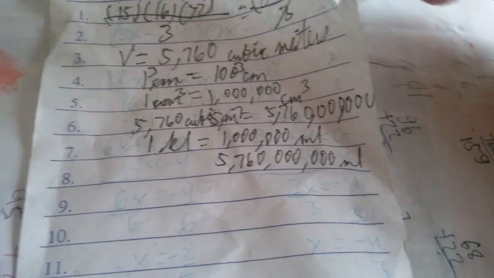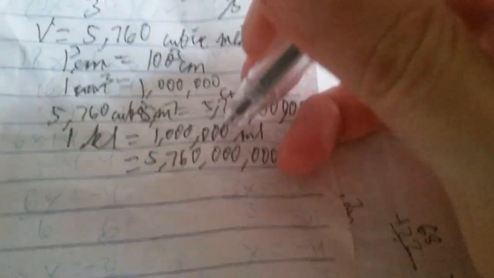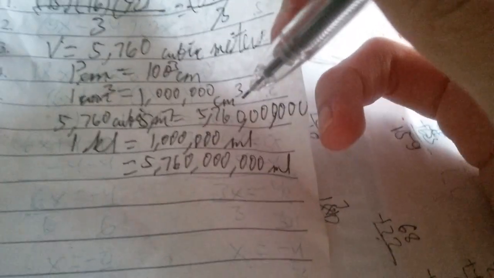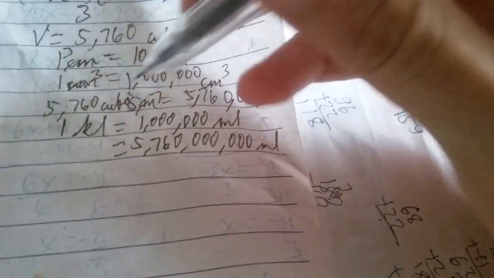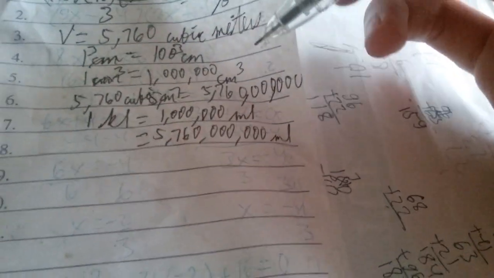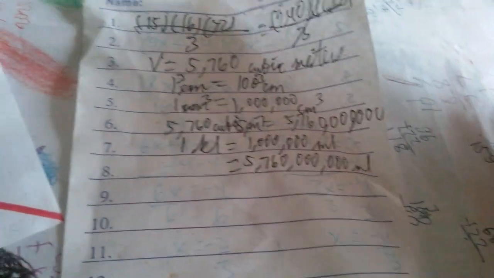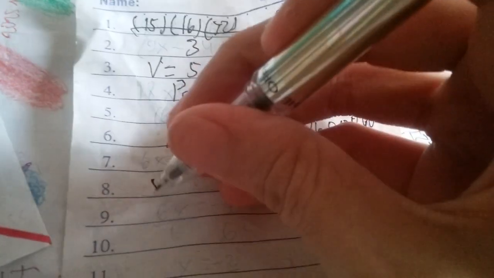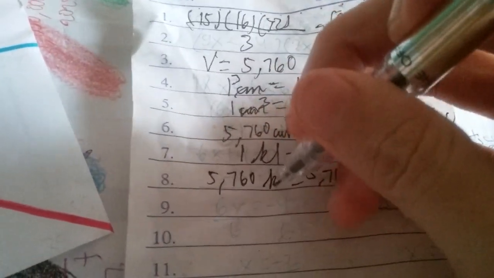And now we have 5 billion. We're going to divide this by 1 million. So therefore, these 6 zeros will cancel. We're just left with 5,760 kiloliters. So still the same, diba?